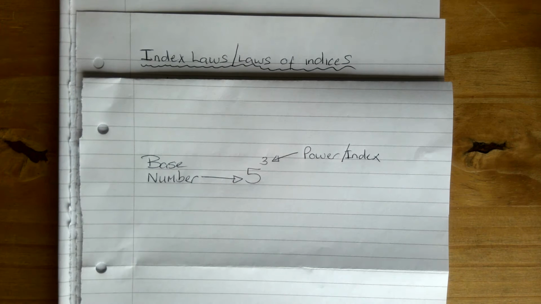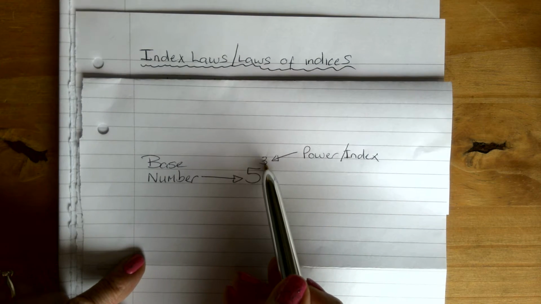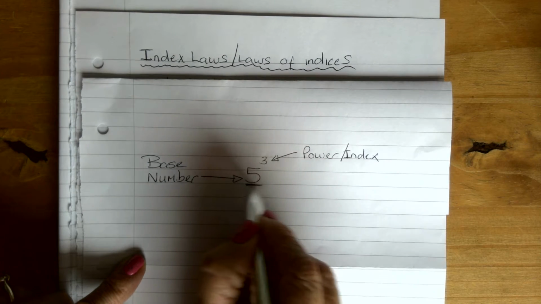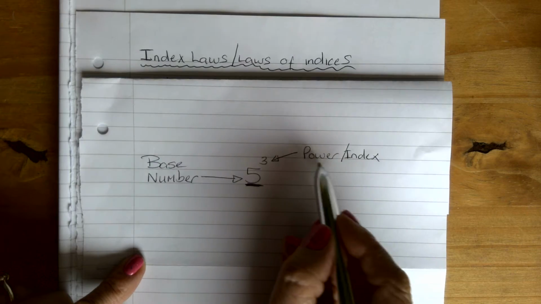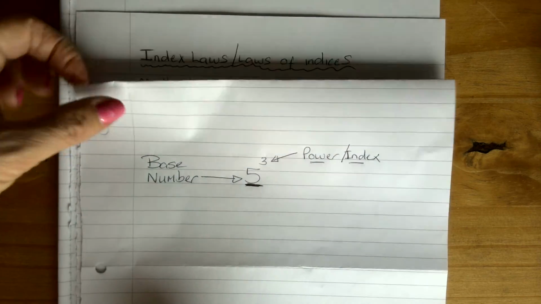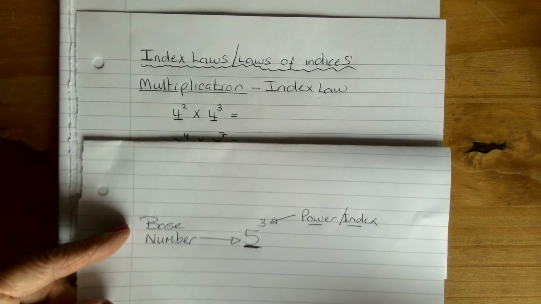In this video we're going to be looking at index laws or laws of indices, same thing. First of all, let's look at a number raised to a power. When you see a number raised to a power, we call this the base number. The big part is called the base number and the little index is called the power or the index. So we're going to be looking at a couple of rules. First of all, the index law for multiplication.